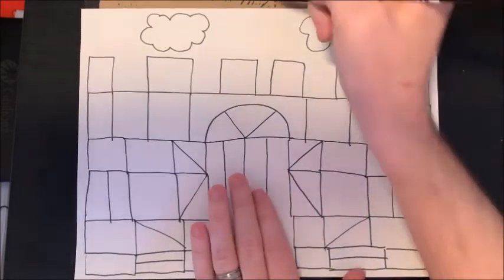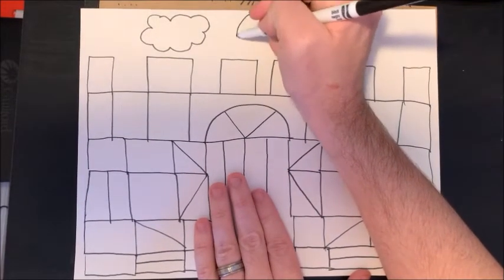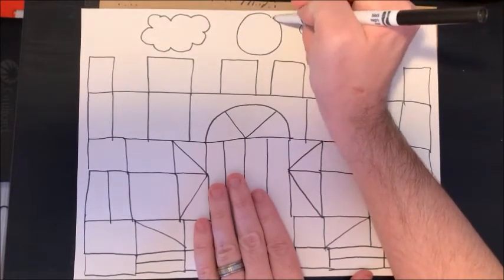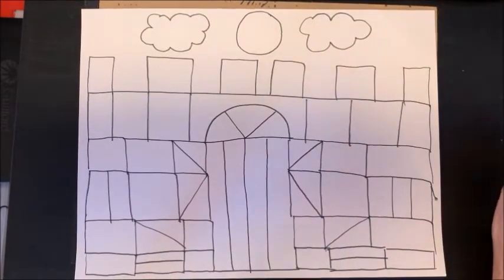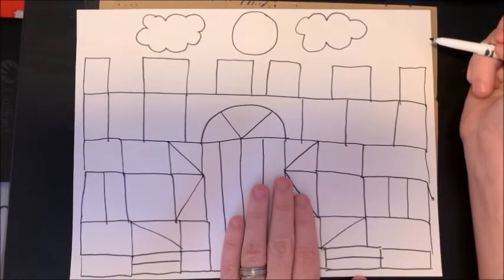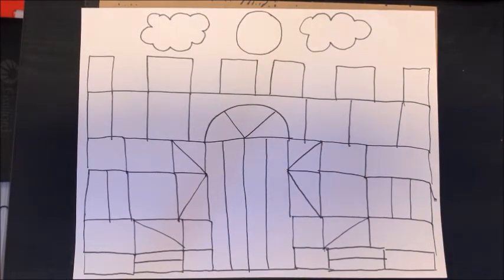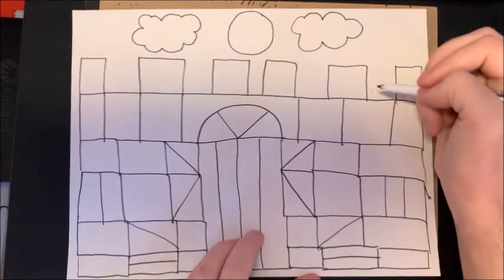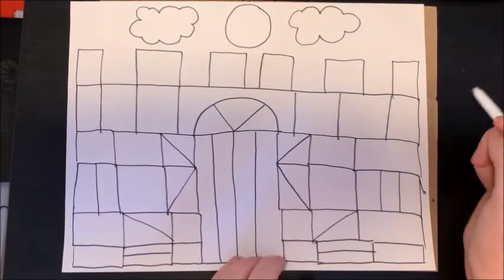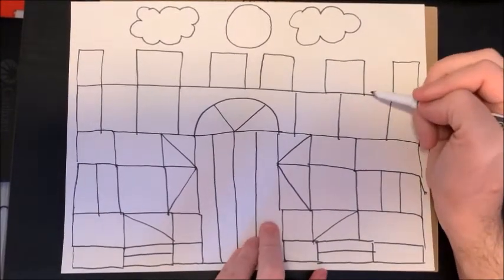Then I'm going to add maybe right in the middle my sun, which is a circle. So that is a geometric shape. And then I think I might be done with that. So actually, I'm going to go in and add a couple more shapes to break up some more spaces so we don't have as many just big blocks.